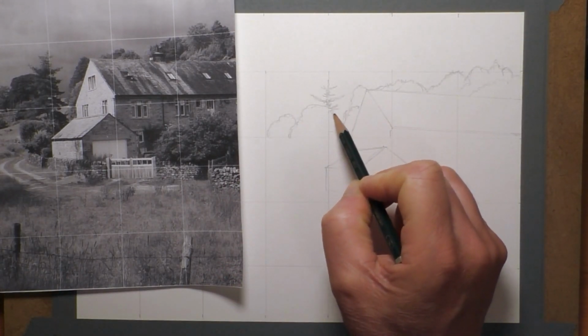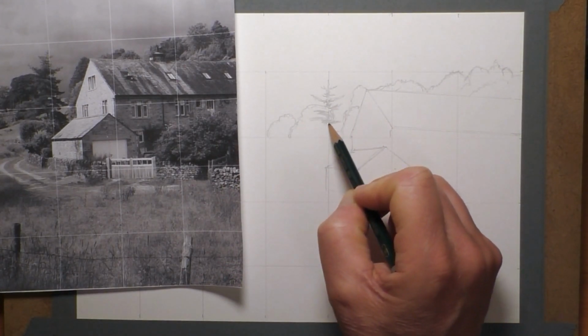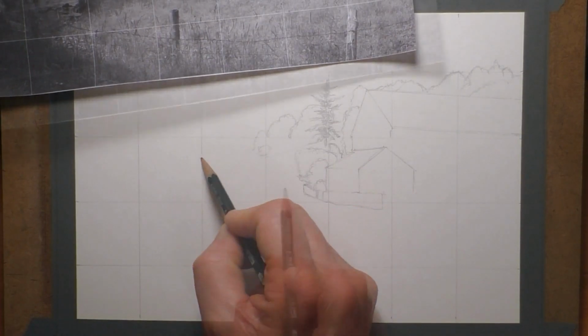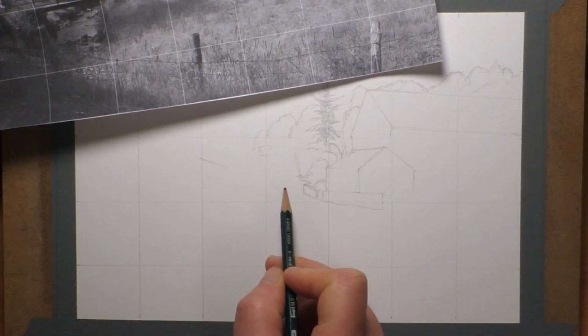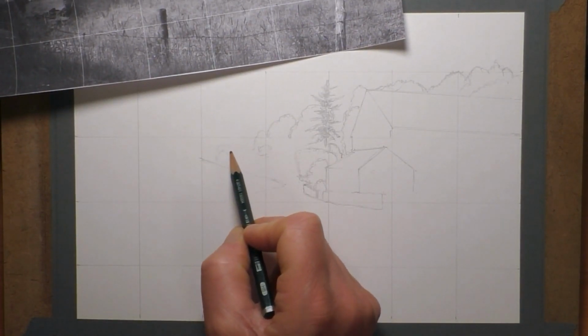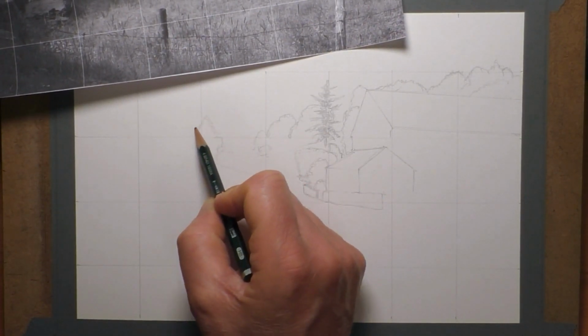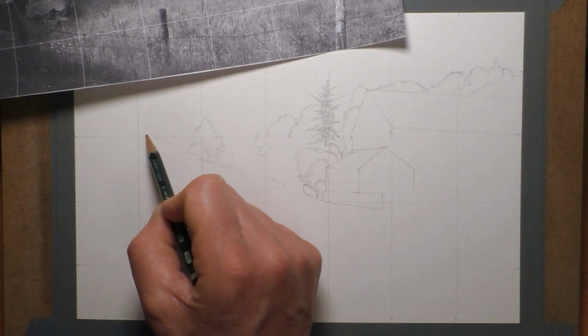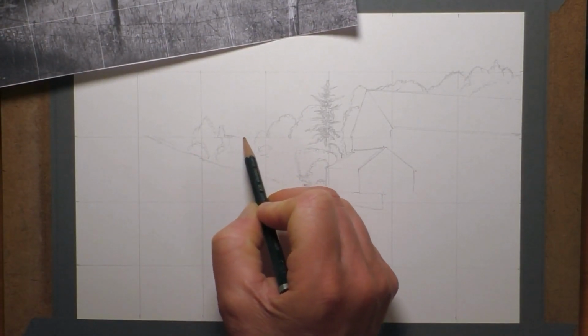For those of you that follow this channel, you'll probably remember this scene from a while ago. I've actually done a pencil and wash watercolour of it. If you have a quick look through my YouTube channel, you'll come across it, or I'll leave a link for you in the description below so you can see the watercolour version of this.